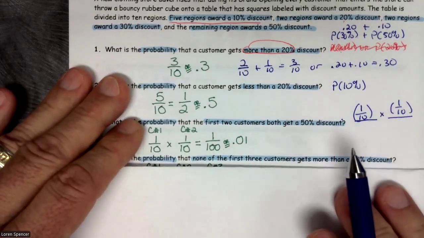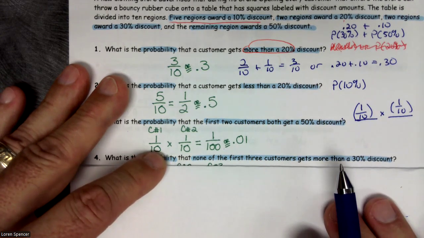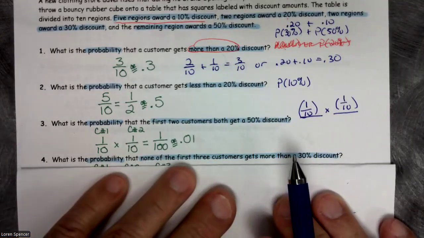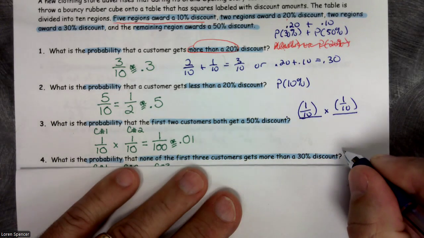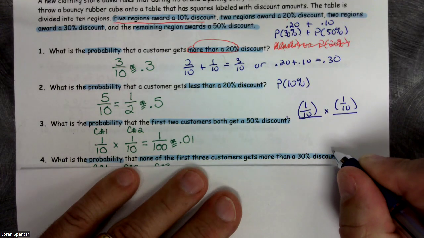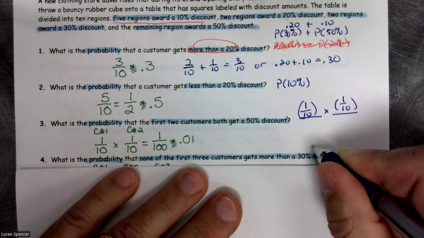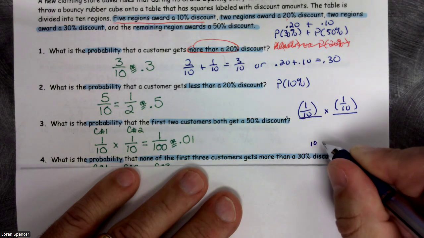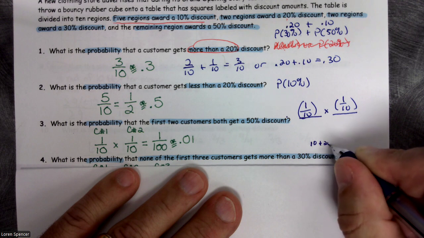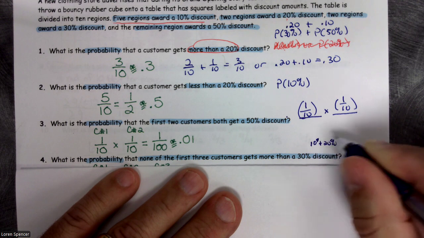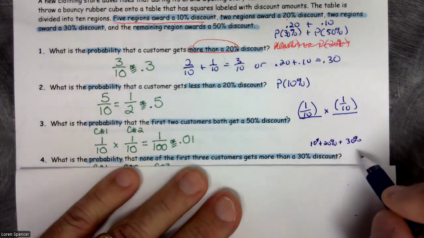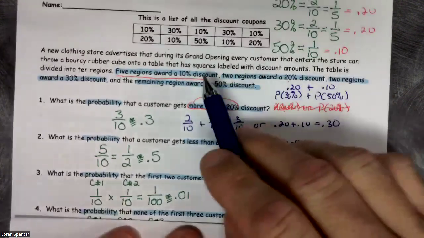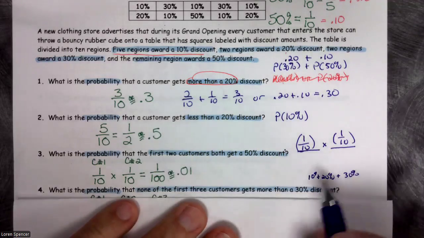What's the probability that none of the first three get more than a 30%? Wow. So what we're looking at is the probability that the first three either get a 10%, a 20%, or a 30%, but you can't get more than that. So how many blanks do we need?